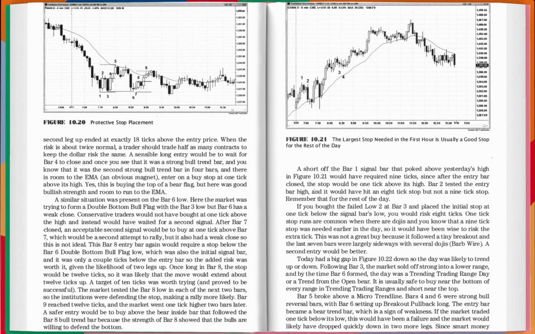When the risk is about twice normal, a trader should trade half as many contracts to keep the dollar risk the same. A sensible long entry would be to wait for bar 4 to close, and once you see that it was a strong bull trend bar, and you know that it was the second strong bull trend bar in 4 bars, and there is room to the EMA, an obvious magnet, enter on a buy stop at 1 tick above its high. Yes, this is buying the top of a bear flag, but here was good bullish strength and room to run to the EMA.